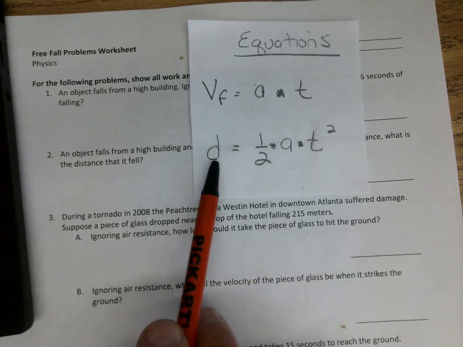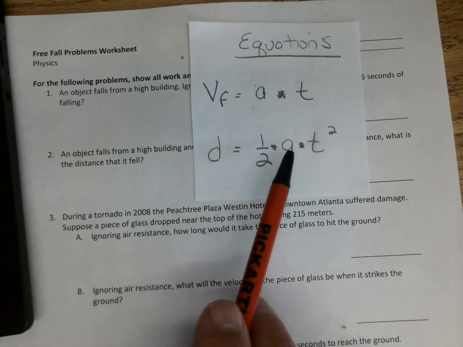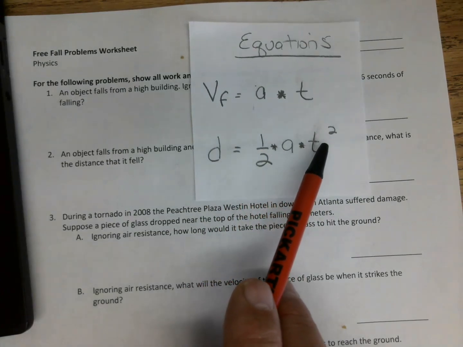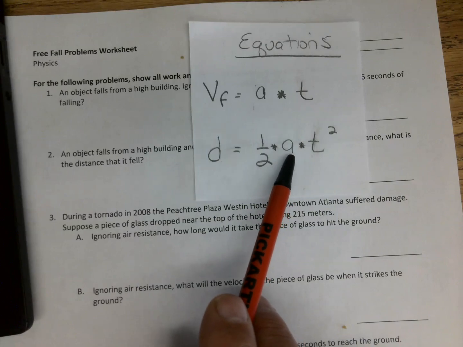Okay, then we have distance. With this equation, we can figure out distance and time. Distance equals 1/2 acceleration times time squared. It's really important to remember that. I'll show you a few of these problems; some have a different way to solve them.